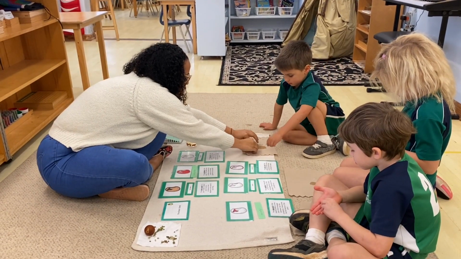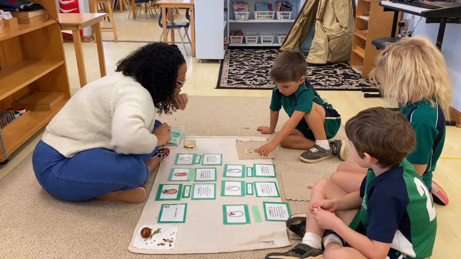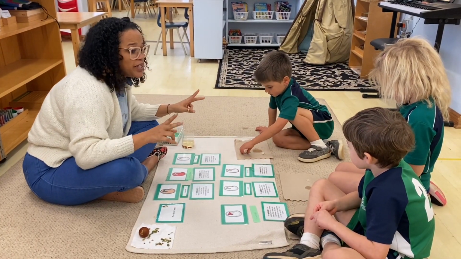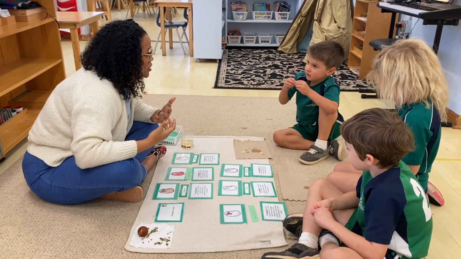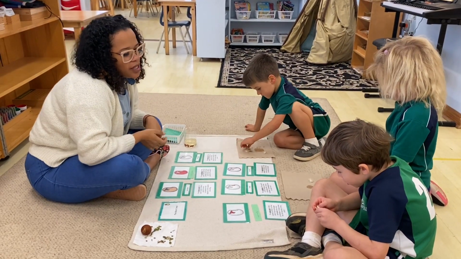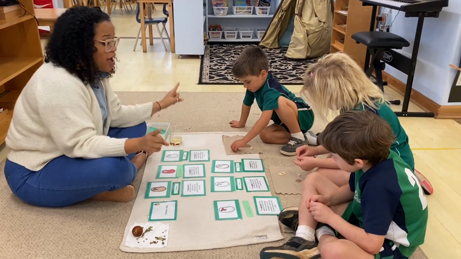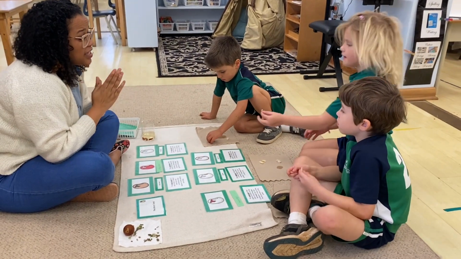Okay, so these seeds have two cotyledons, and that's two places for them to get food from. You can just leave it so we can look inside of it. Some seeds don't have two cotyledons; they only have one, and they stay together.